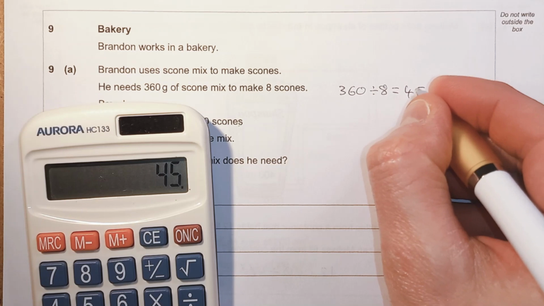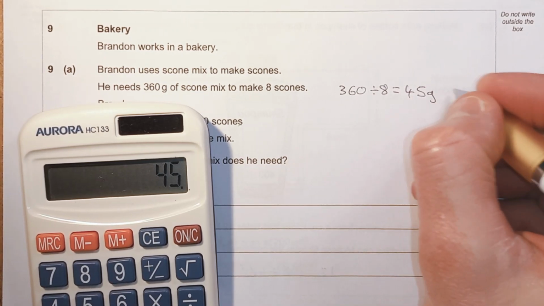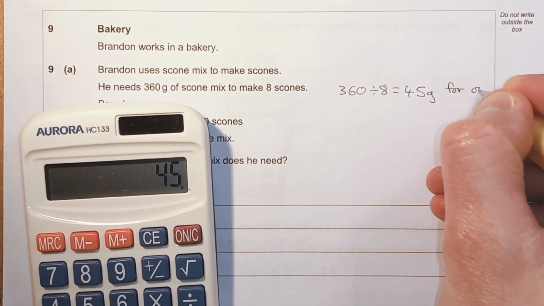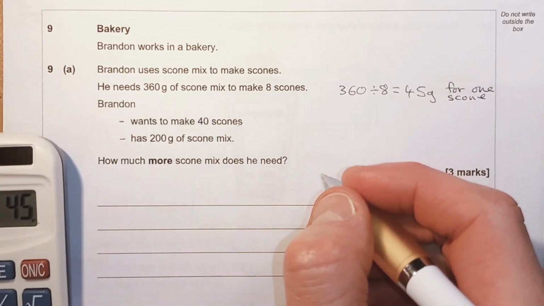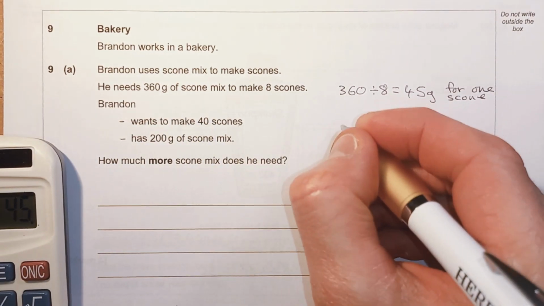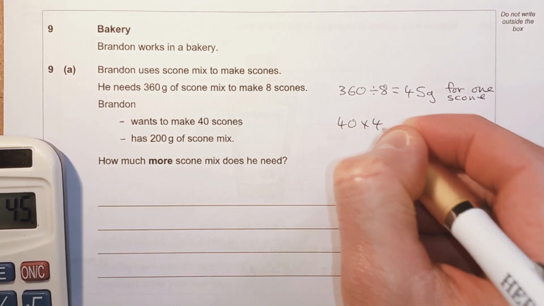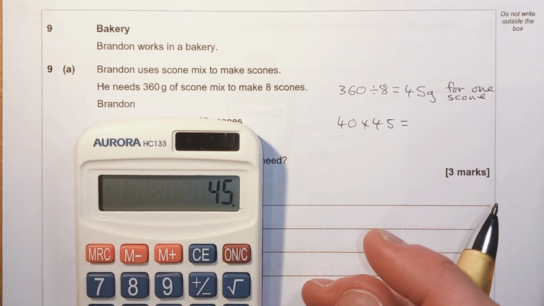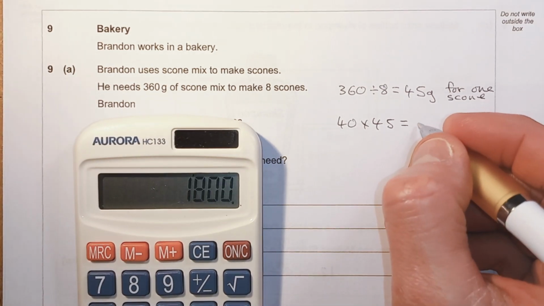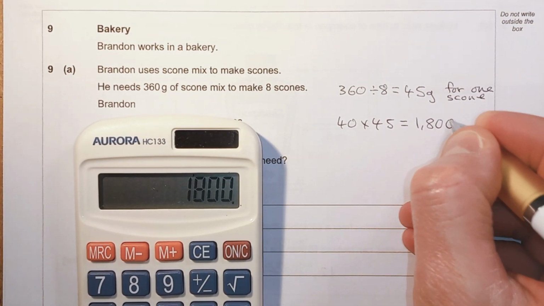So that's 45 grams for 1 scone. Okay, but we want 40 scones, so we want 40 lots of 45 grams. So 45 times 40, we get 1,800 grams.